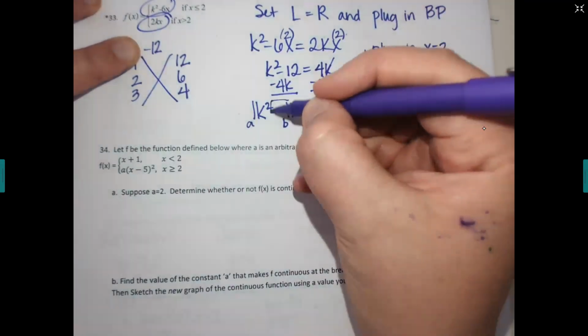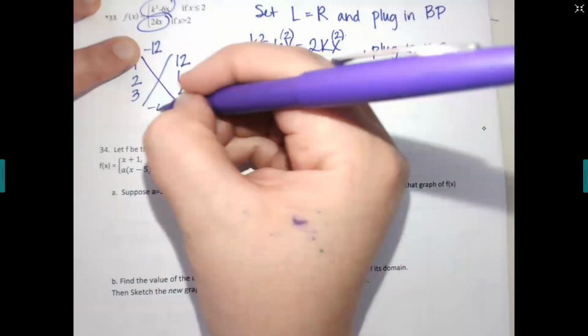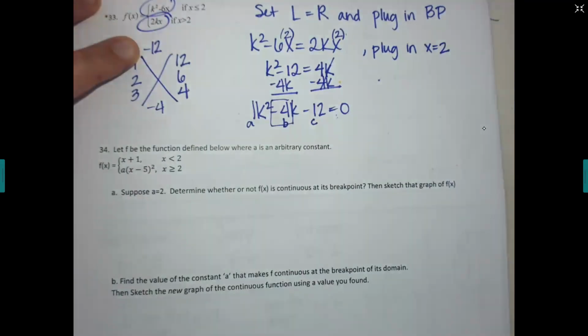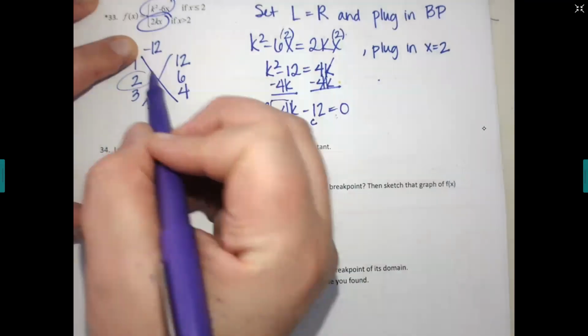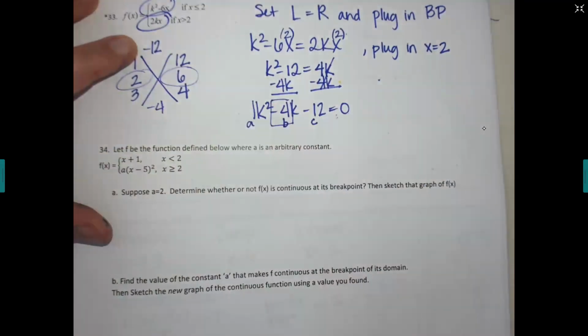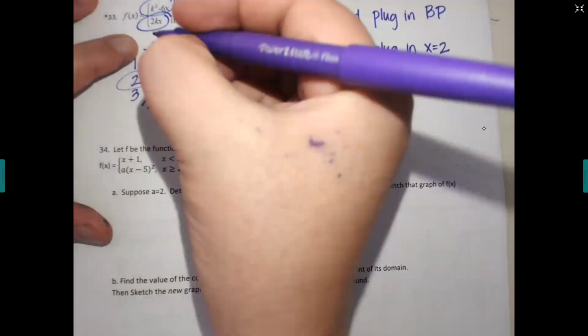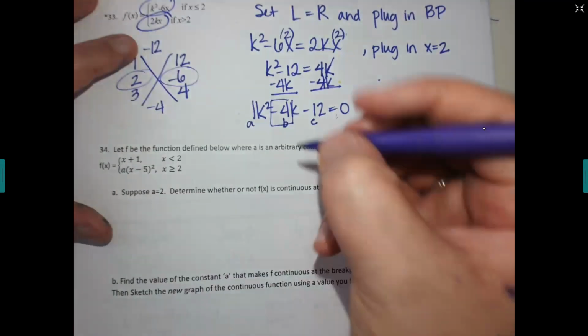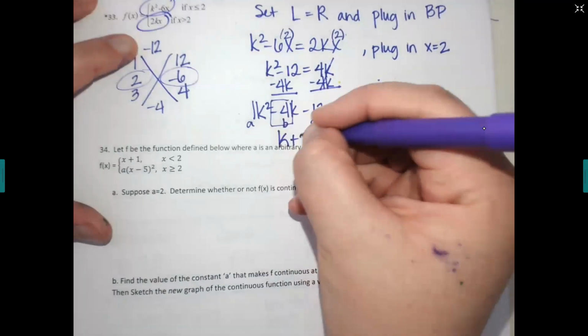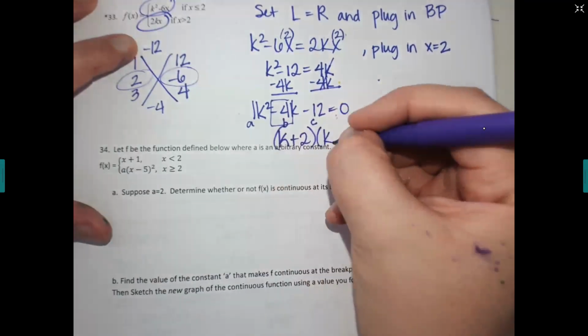Subtracting, and what do I want it to be? A -4. So which of those numbers are gonna minus to give me -4? 6 and 2. Which side should I put the negative on if I want the 4 to come out negative? On the 6. So then my factors are K plus 2 and K minus 6.